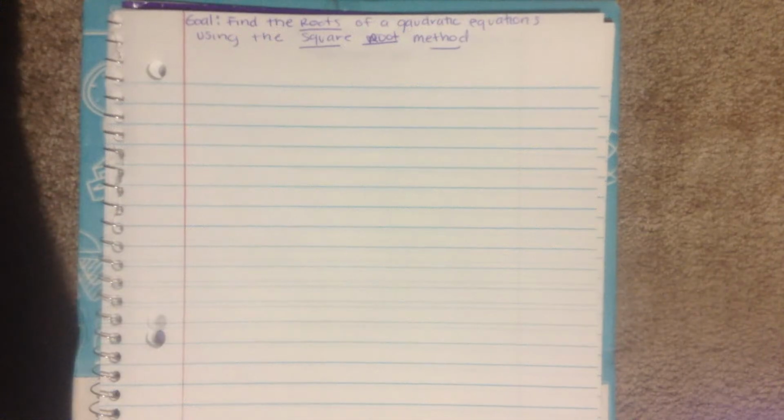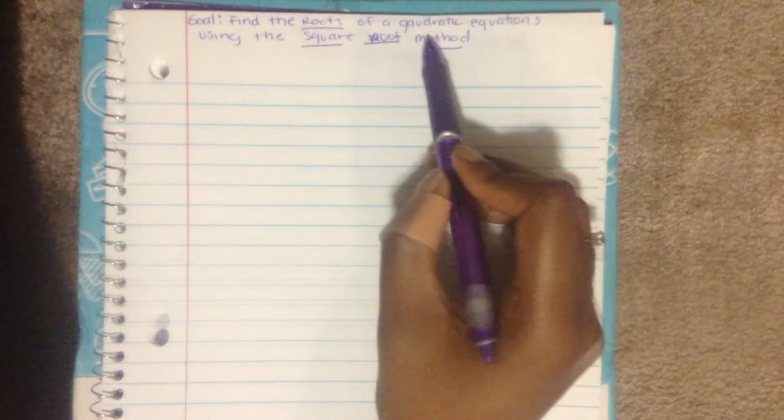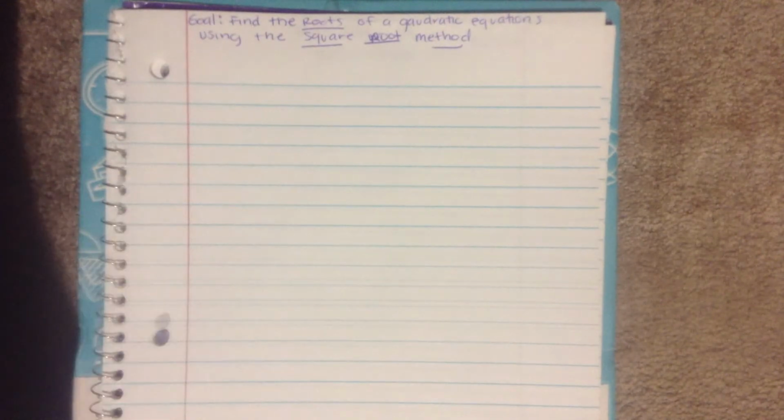Hello class, today's goal is to find the root of a quadratic equation using the square root method. Okay, we've learned a couple different methods to finding the roots, but today we're going to focus our attention on a method called square root. Okay, so we're going to find the roots using the square root method.